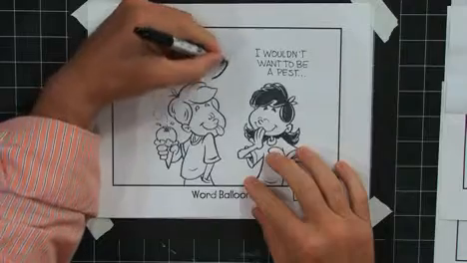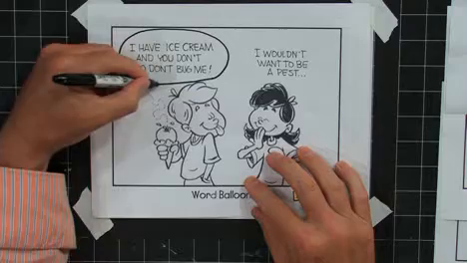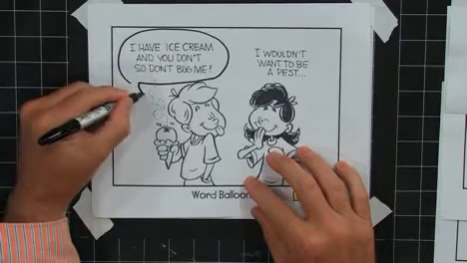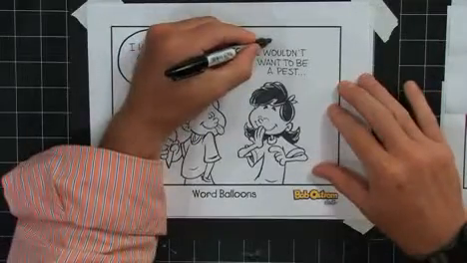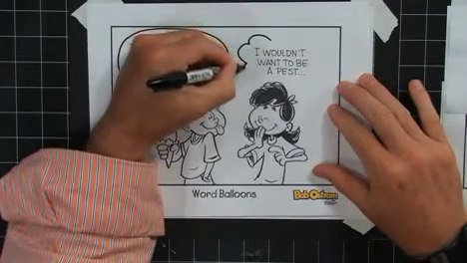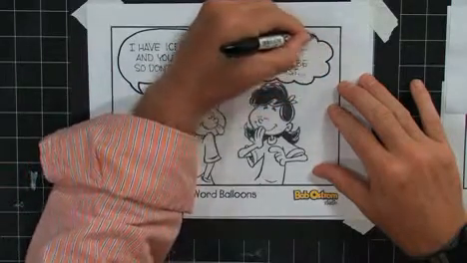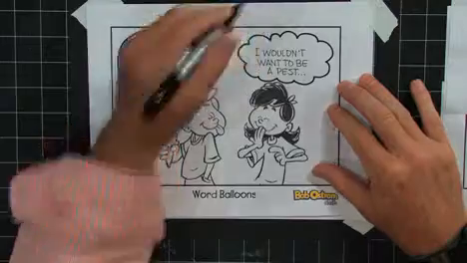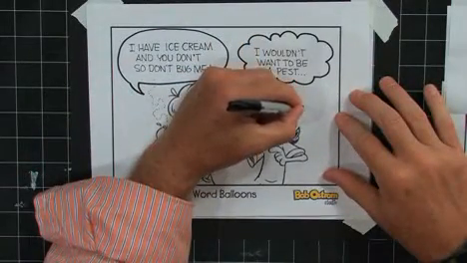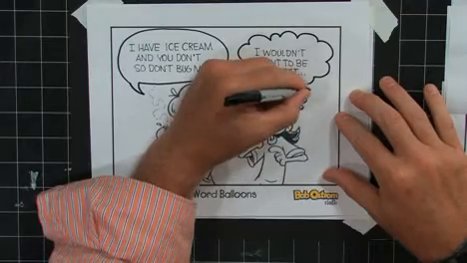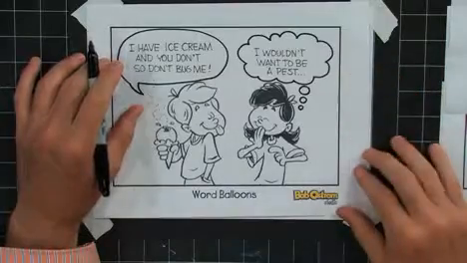This little guy is going to have a speech bubble. He's talking to his friend. Now his friend is thinking something, so we're going to put a little cloud around her words like this. And to make it look like it's coming from her, we use little bubbles that gradually get bigger until they reach her thought bubble.